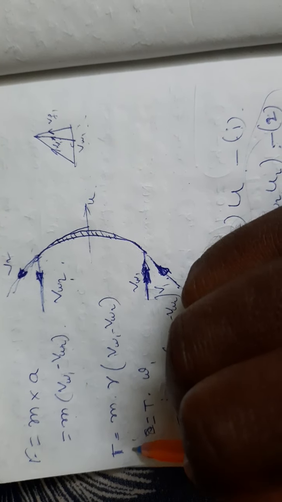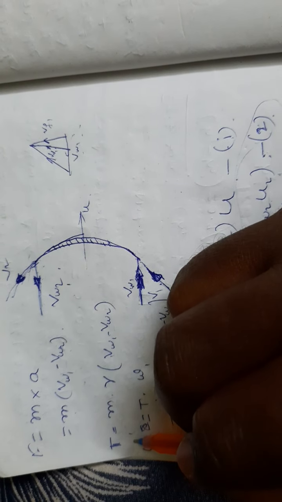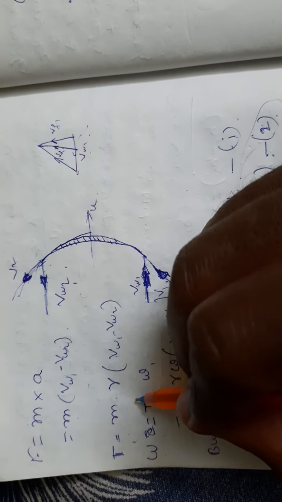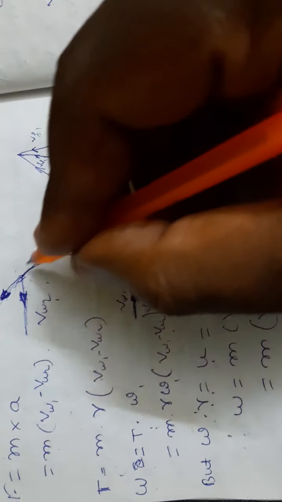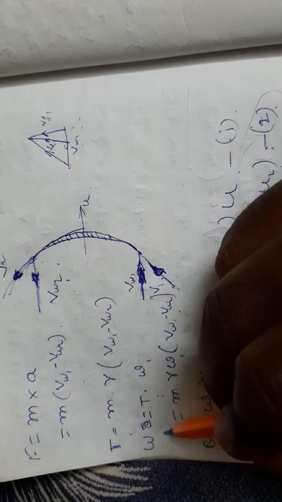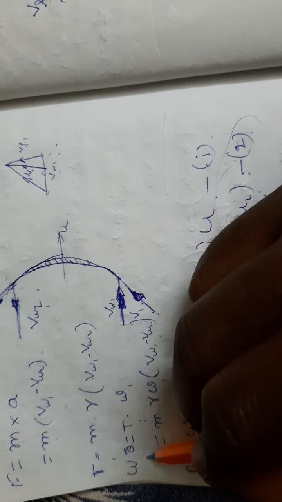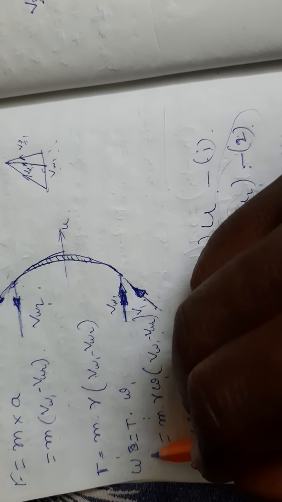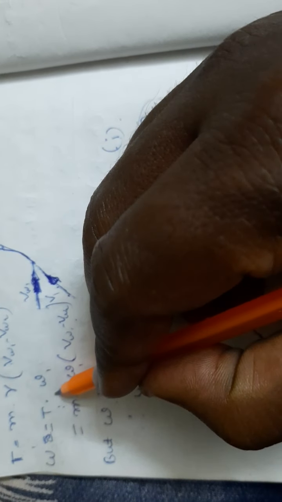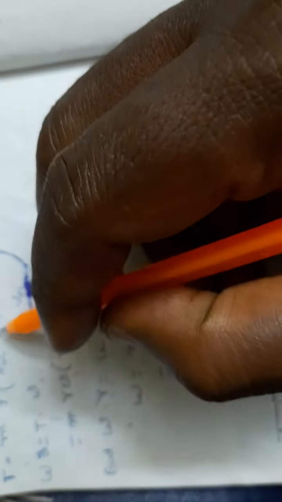For calculating the torque on the rotor, we consider the tangential force into the radius of the rotor. Now the work done on the rotor is equal to torque into angular velocity.